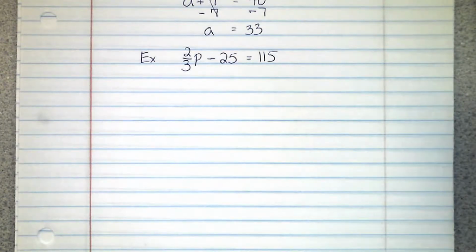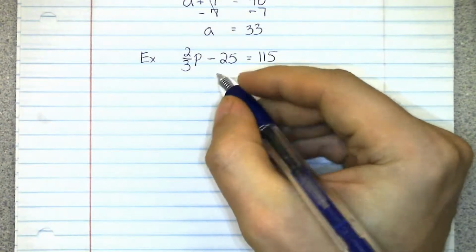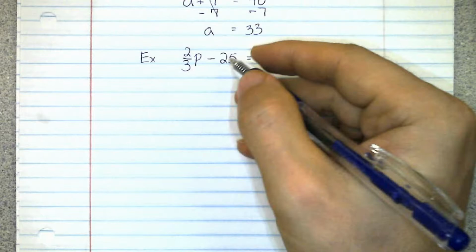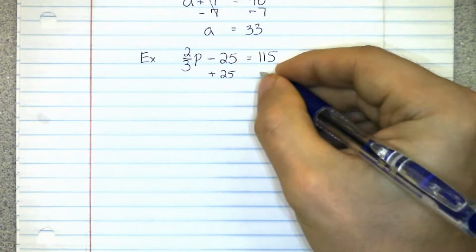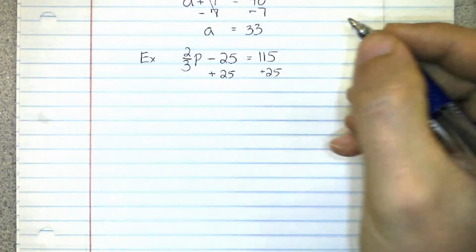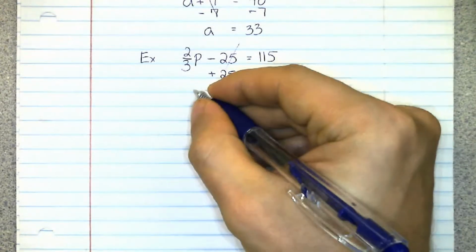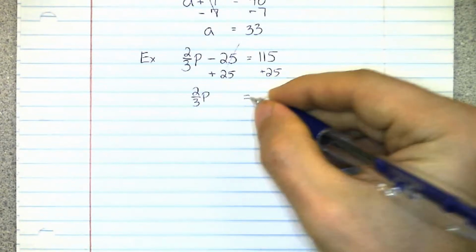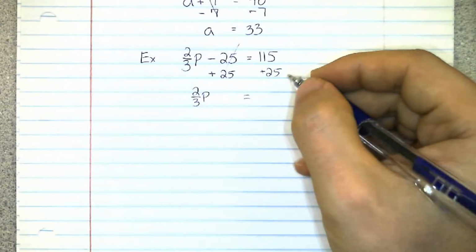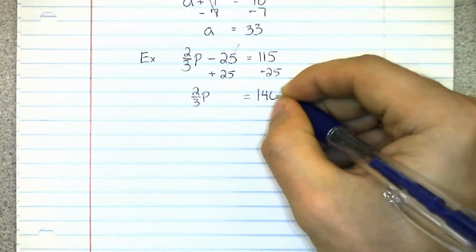Now, here's another example. This one has a fractional coefficient. So, the end of the order of operations is addition and subtraction, so we're going to take care of that first. The opposite of minus 25 would be plus 25. Cancels on the left-hand side, leaving 2/3 p. And on the right-hand side, 115 plus 25 is 140.